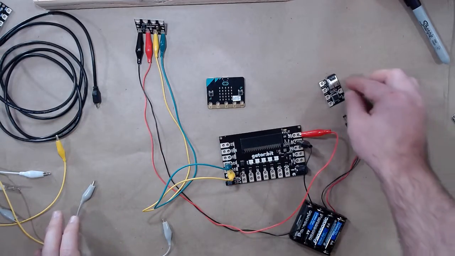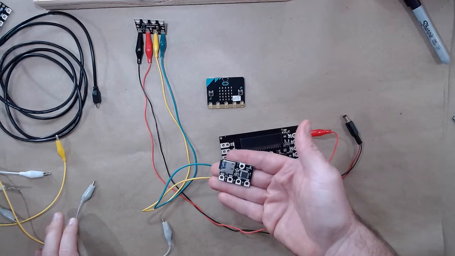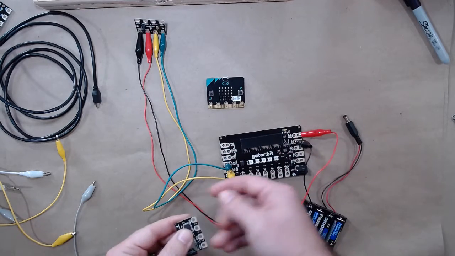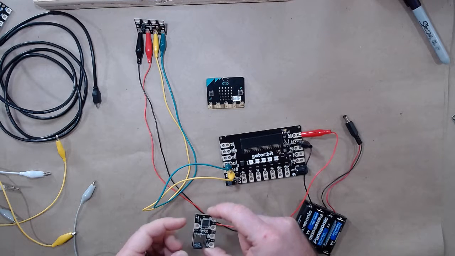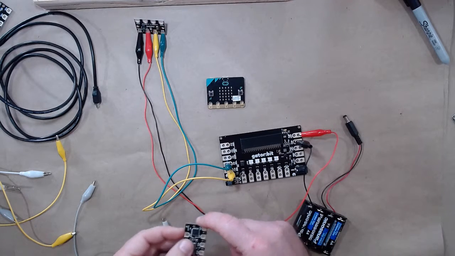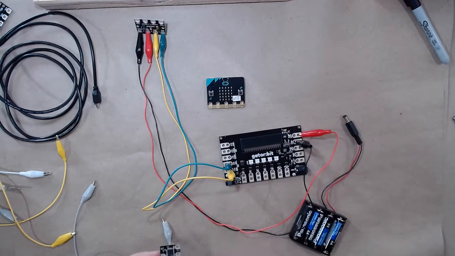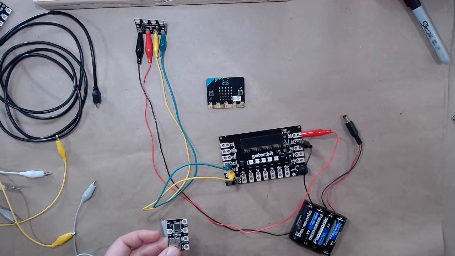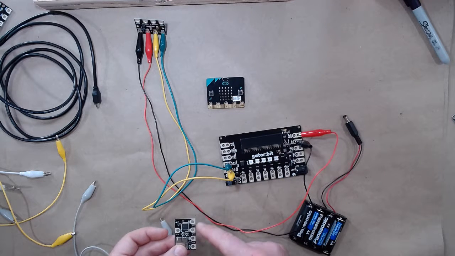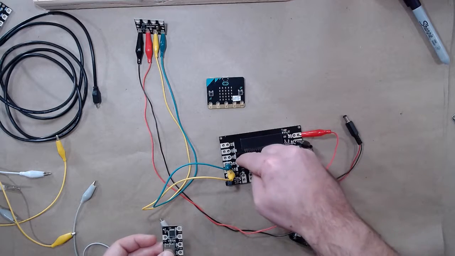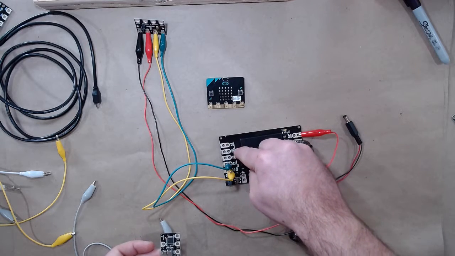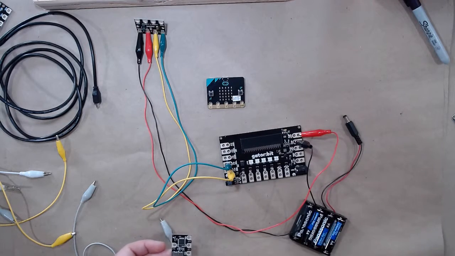Now it's time to hook up my Gator log. The Gator log has RX, TX, 3v3, ground, and a reset pin. In this application, we're actually going to be using all of these pins. I know before we talked about just using the RX, but we're going to be using all of them, and we're going to be hooking them up to pins 15, 14, and 13.